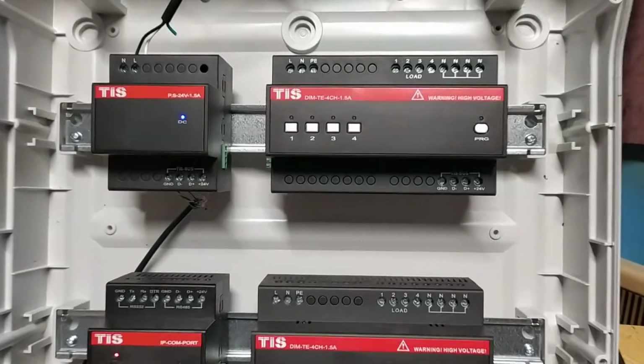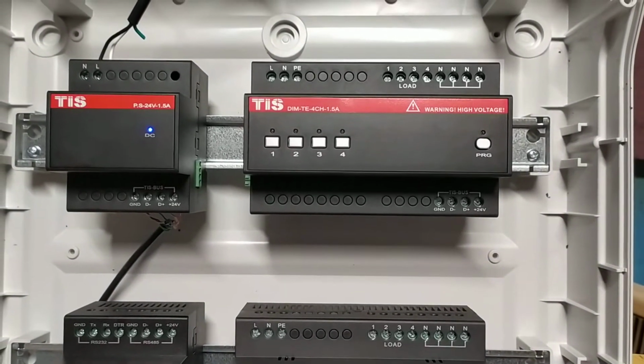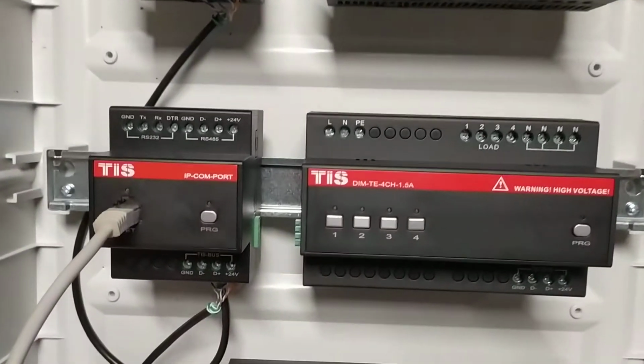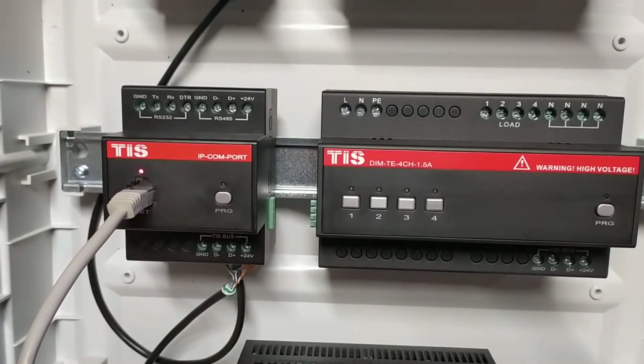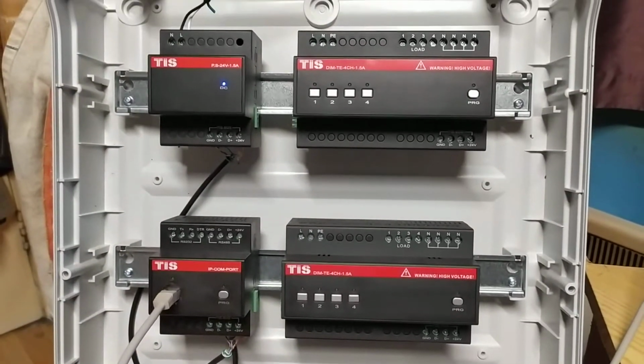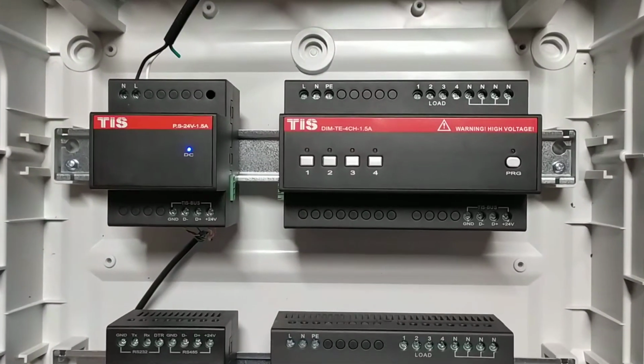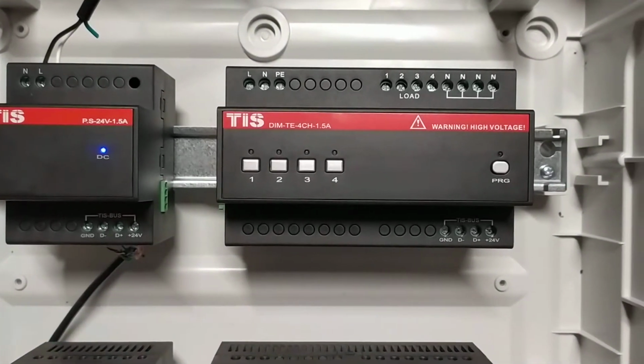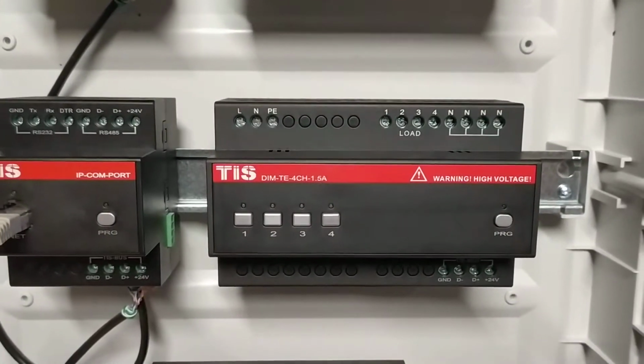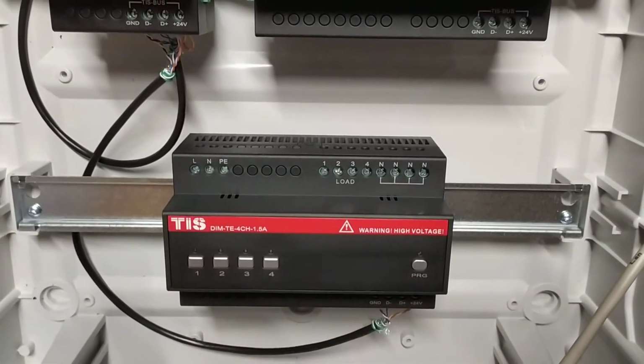In this case, for the dimmers it is number 47. The IP port is number 99. So I want to reassign the device IDs. These are going to be 1, 2, and 3.